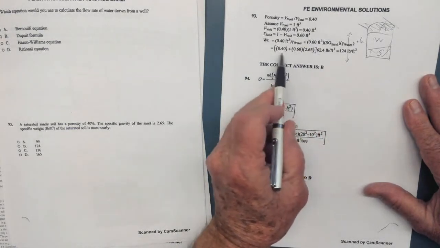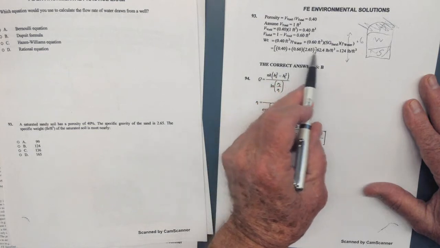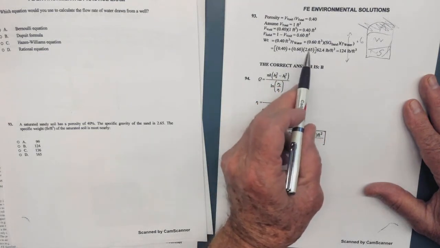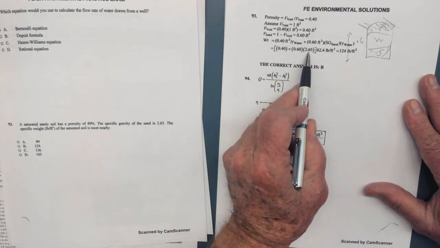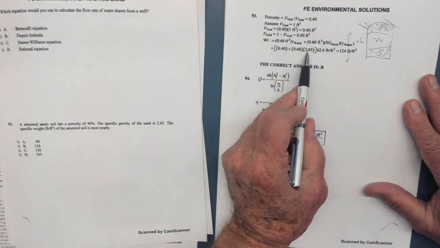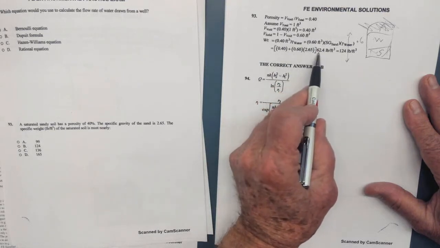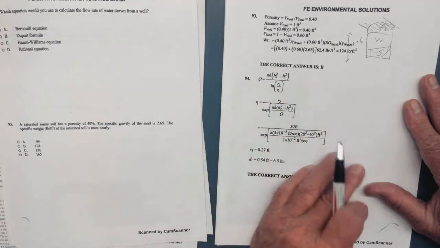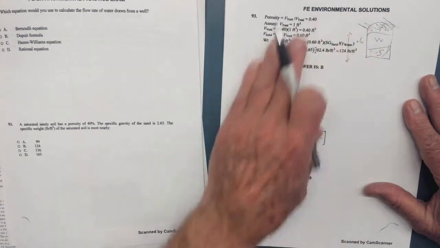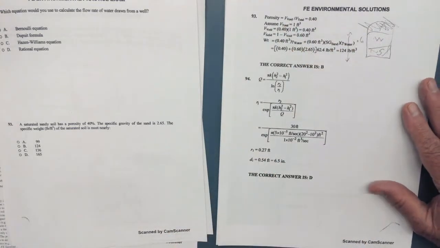All right, so then it's 0.6. This is a little tricky because the water is, okay, 0.4 of 62.4, but this now weighs 2.65 times more than water. So it's 0.6 times 2.65. So therefore it's the 0.4 times 62.4, 0.6 times 2.65 times 62.4, which gives 124. Okay, kind of a simple problem because he says it was saturated, so that's pretty easy.